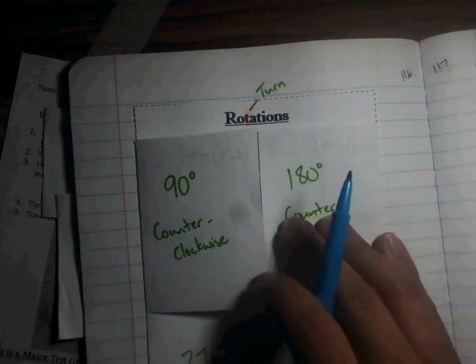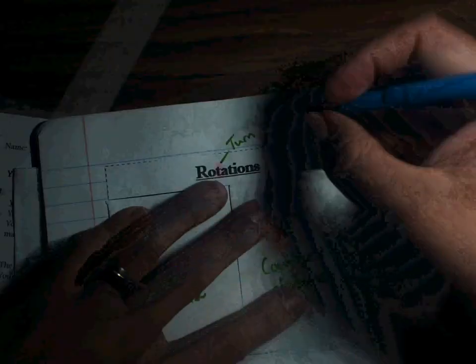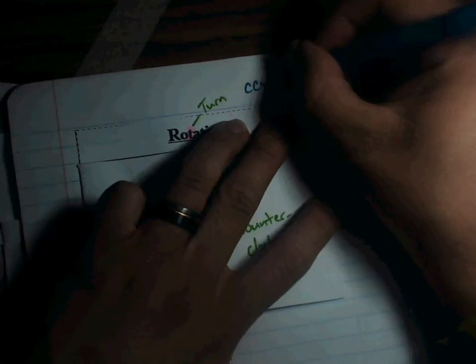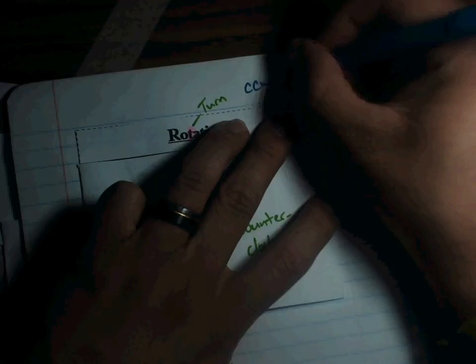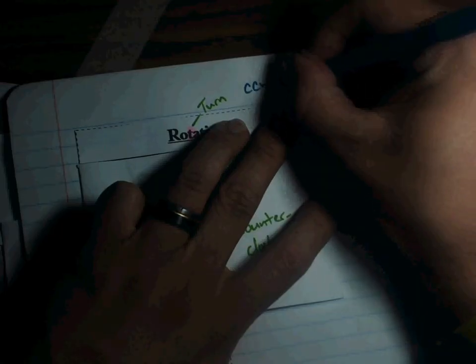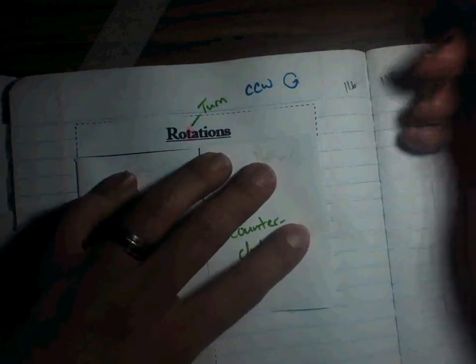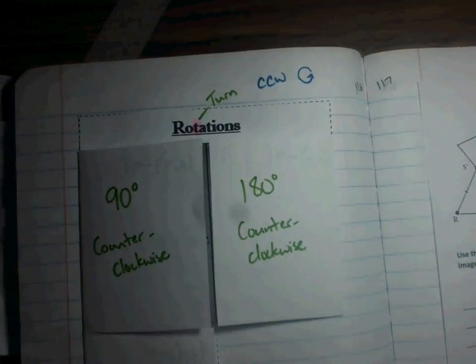In this case, counterclockwise, we've talked about before, and I'll just rewrite it again. Counterclockwise is the spin that goes in this direction, the opposite way of a clock. That's why it's counterclockwise. Whereas clockwise goes the way a clock does.